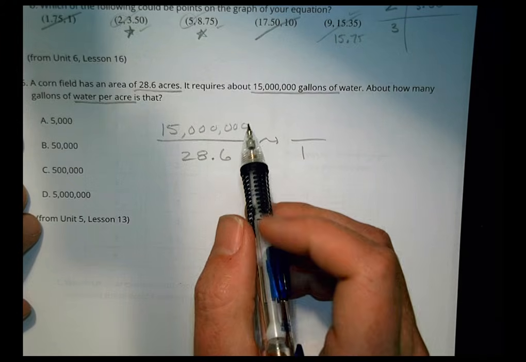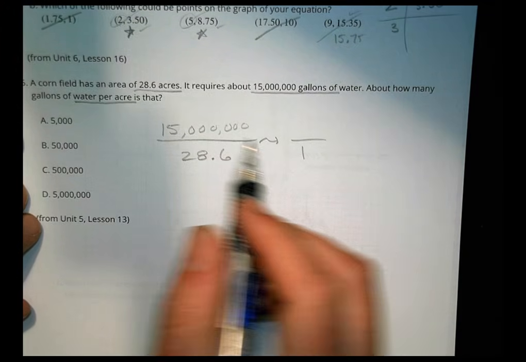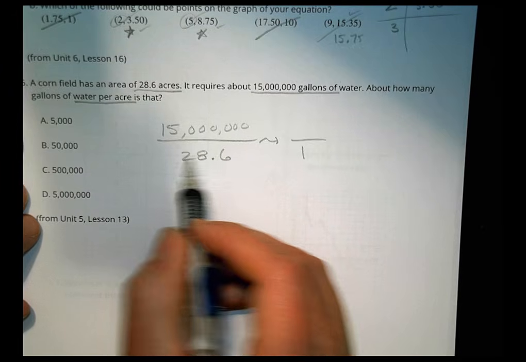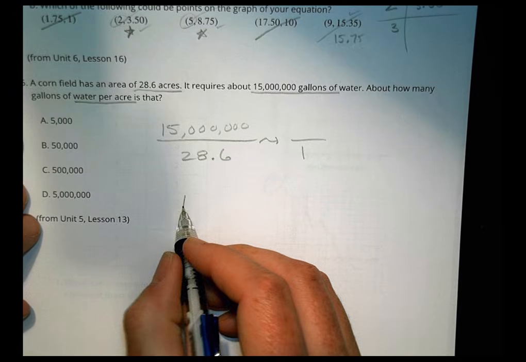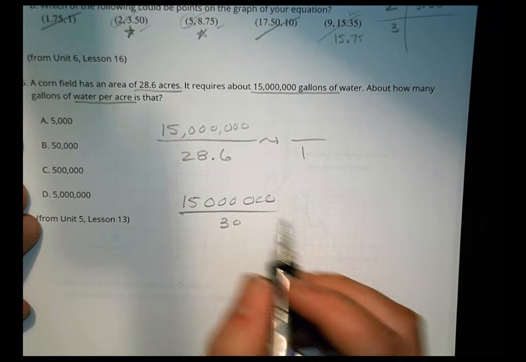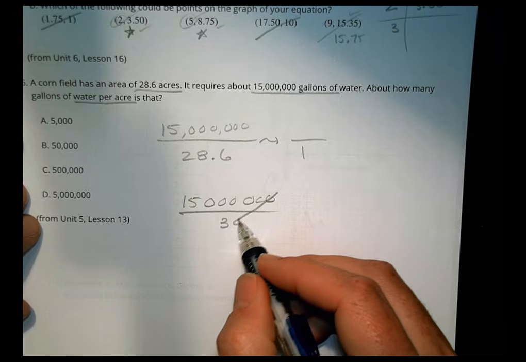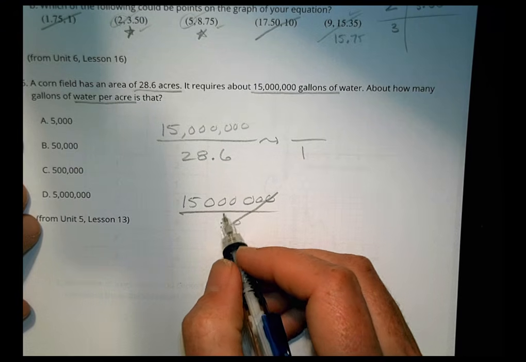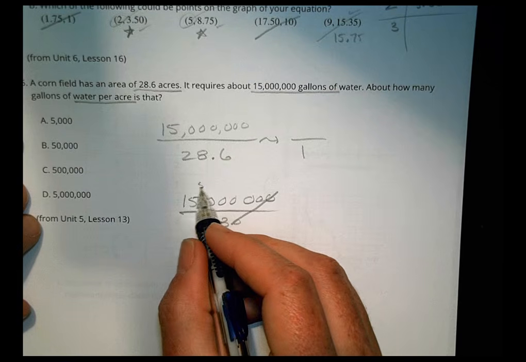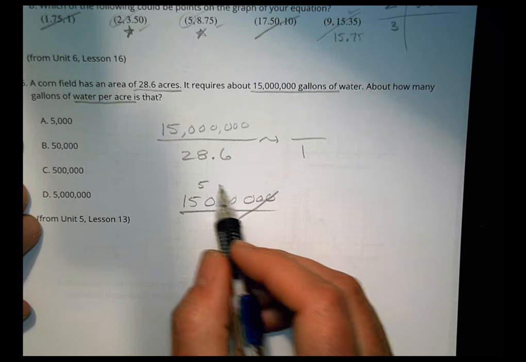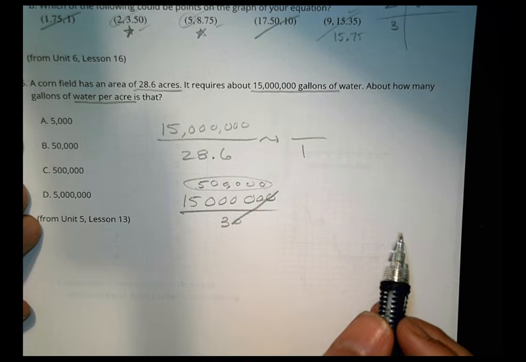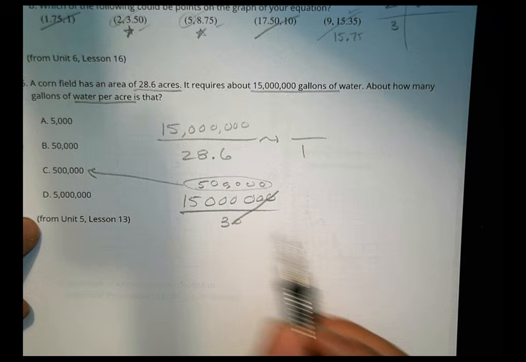Okay, so thinking about what that's going to be, 15 million divided by 28. You could think of it a couple ways. You can think about 15 million divided by more like a 30. A little bit nicer number there. We get rid of some zeros. And then I could think 3 goes into 15 how many times? 3 goes into 15 5 times, with how many zeros left over? 1, 2, 3, 4, 5. So what do I have? I end up with 5,000, which matches choice C.